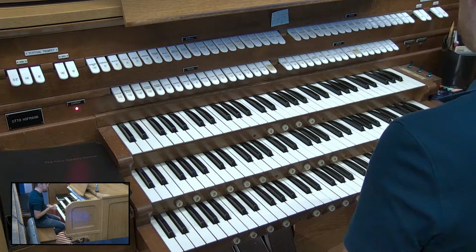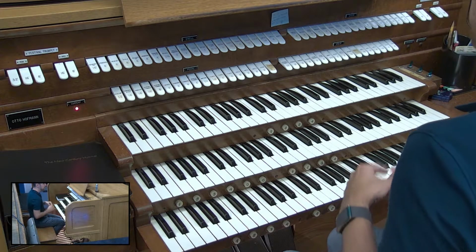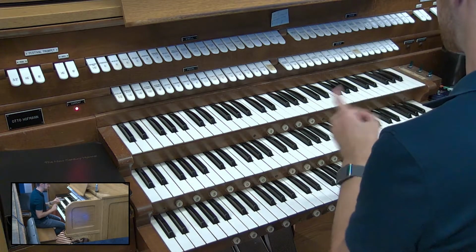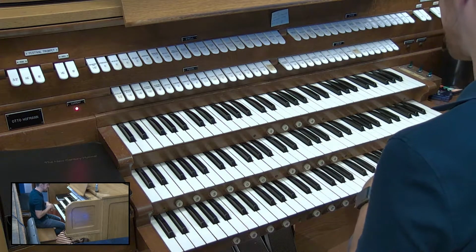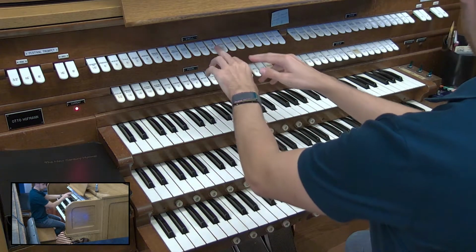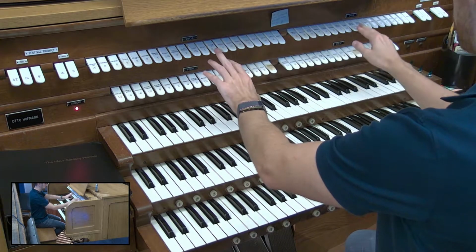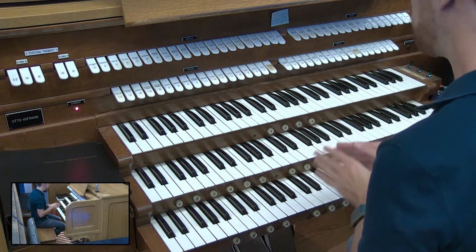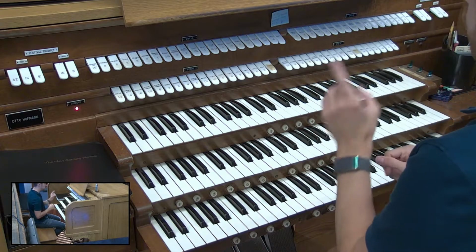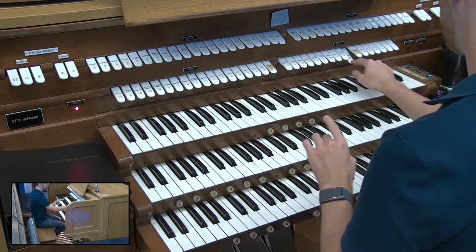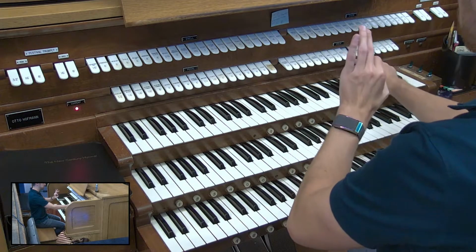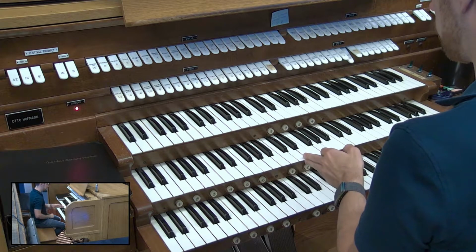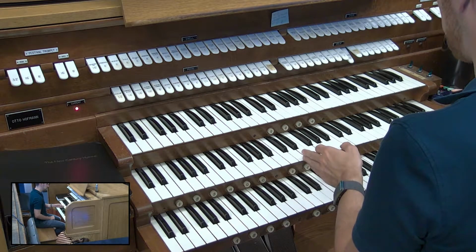We also have mixtures. Now, mixtures are when multiple pipes play at the same time from one stop. Let's break that down because that's kind of confusing. You have on the mixture stop tabs a Roman numeral, and that Roman numeral tells us how many pipes are playing when you press one key. So the great mixture is marked mixture Roman numeral 4. That means when I play one note, 4 distinct pipes are going to play.